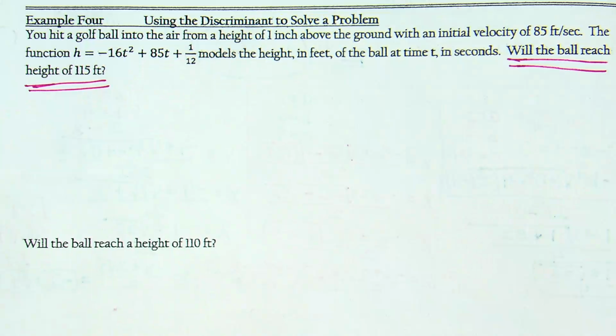Here's your hint, guys. What did the top of this problem say, or even above the problem? Using the discriminant to solve the problem. What we just talked about on the front side, the discriminant tells me not what the solution is, but how many solutions there are. So if you work this out with the discriminant, you get a positive discriminant. That means that it does work. It gives you solutions, so you get a height of 115 feet. If you work it out and it says no solutions, that means what? It doesn't reach 115 feet.